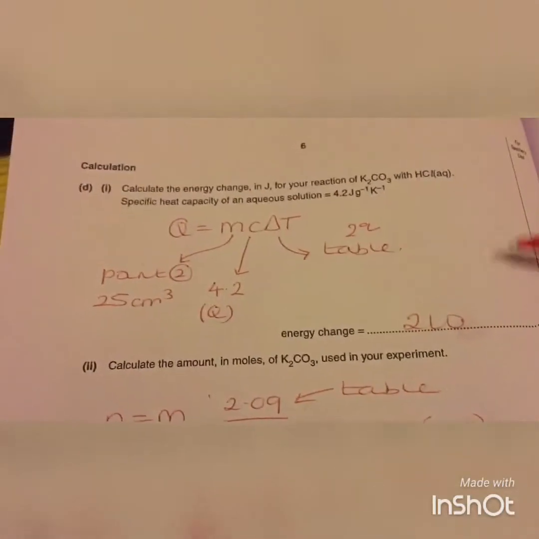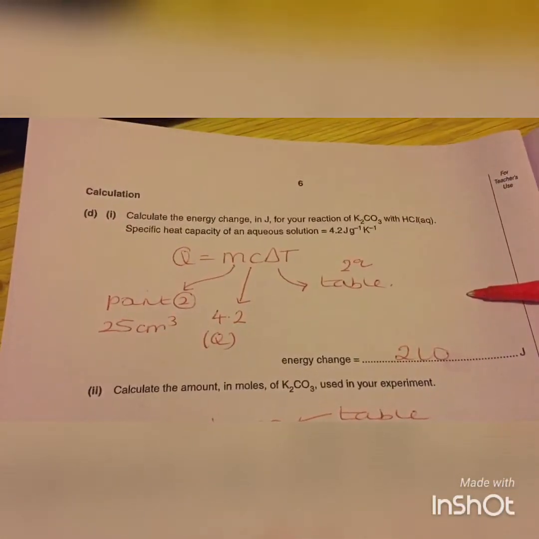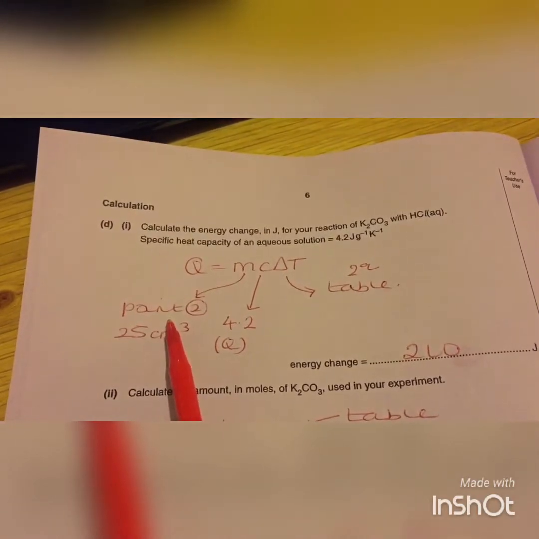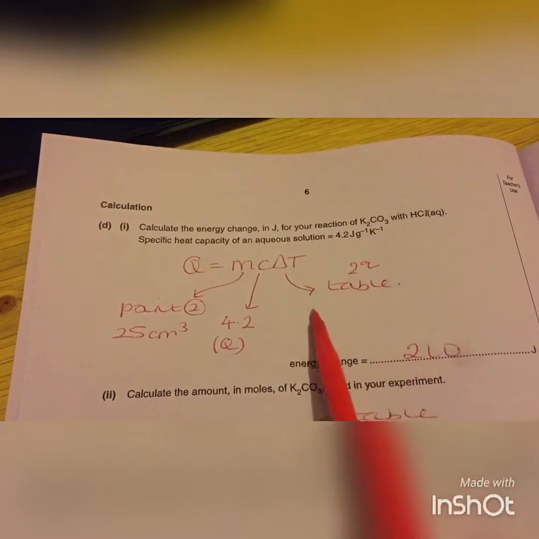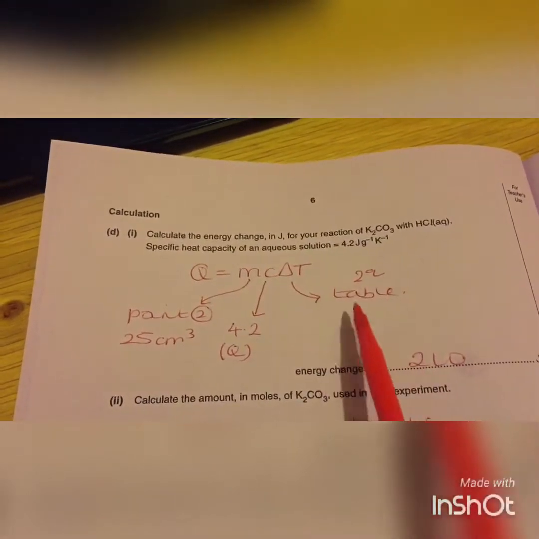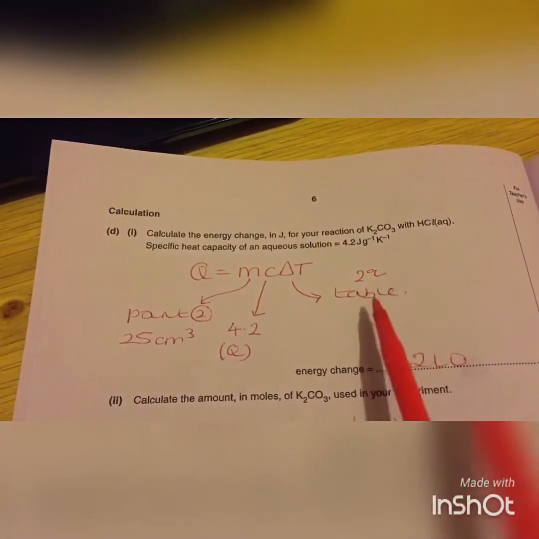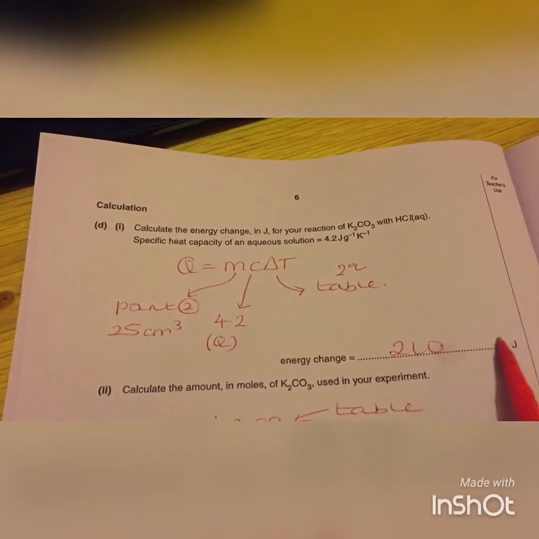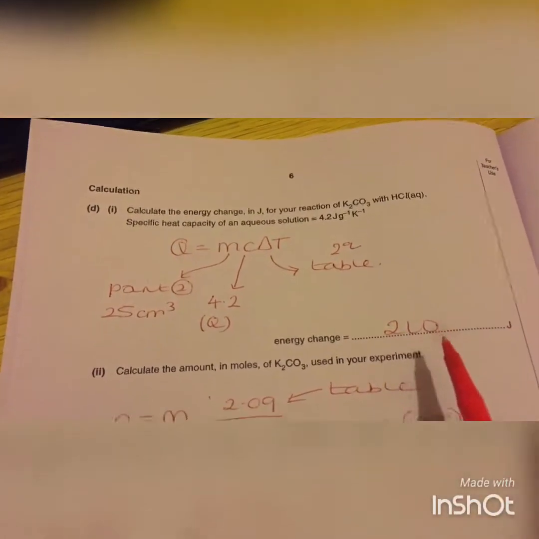as such. Same calculations as earlier, so we've got Q equals MCT, again, 25 centimetres cubed from 0.2 in my instructions from my experiment, C 4.2 is given to me in the question, and 2 degrees from my table. So when I looked at my temperature change, my temperature change was 2 degrees. This gives me a value of 210 joules. Units are already included. Make sure that you keep it as joules.